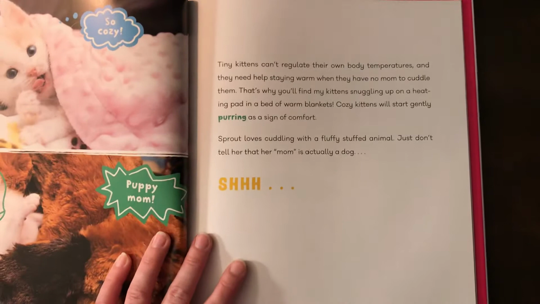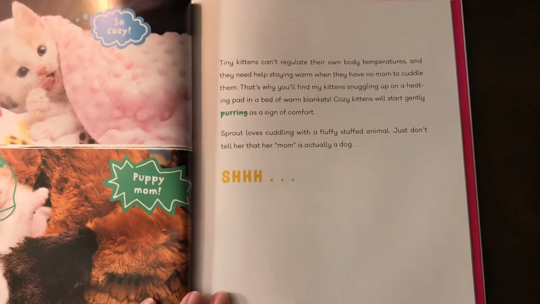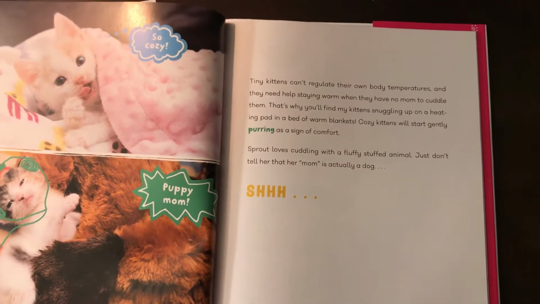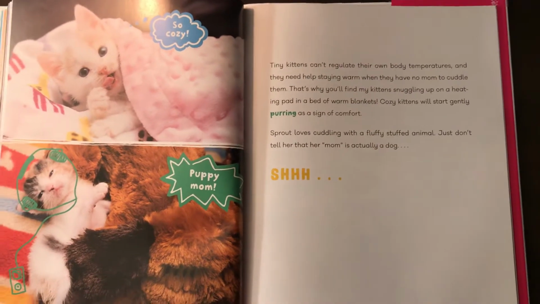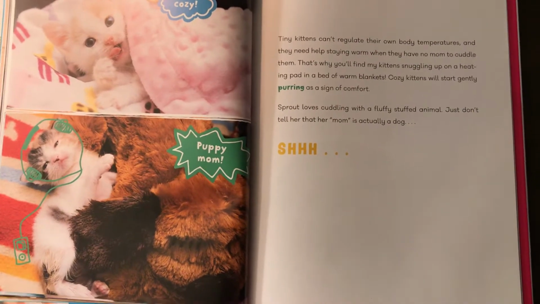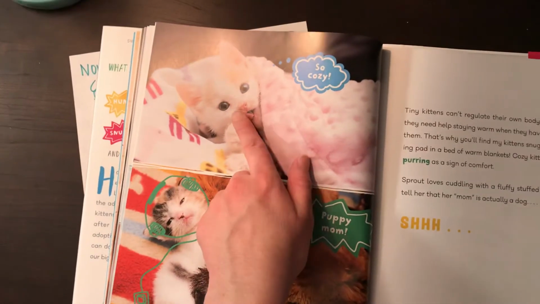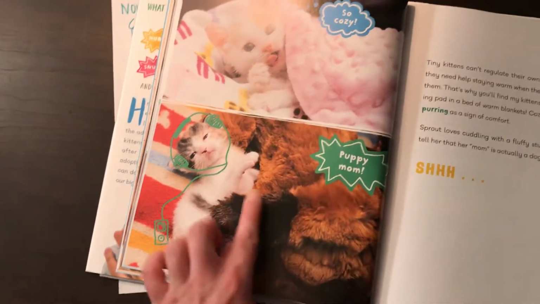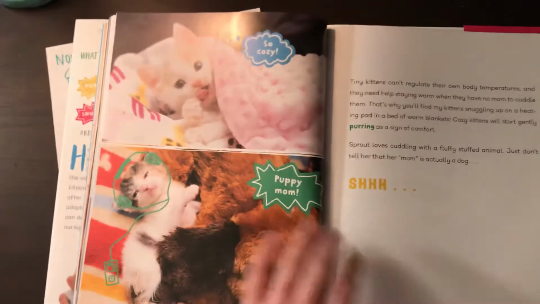Tiny kittens can't regulate their own body temperatures, and they need help staying warm when they have no mom to cuddle them. That's why you'll find my kittens snuggling up on a heating pad in a bed of warm blankets. Cozy kittens will start gently purring as a sign of comfort. Sprout loves cuddling with a fluffy stuffed animal. Just don't tell her that her mom is actually a dog. Shh. So we got this kitty so comfortable in her blankets and her heating pad. And this kitty cat all snuggled up with that stuffed dog. It's a puppy mom.